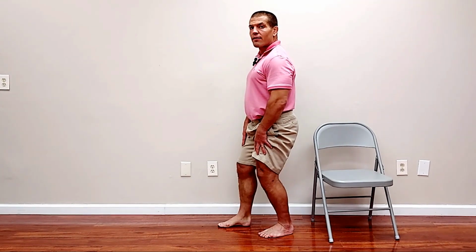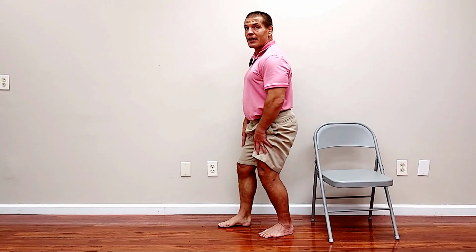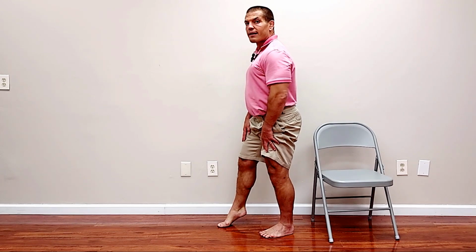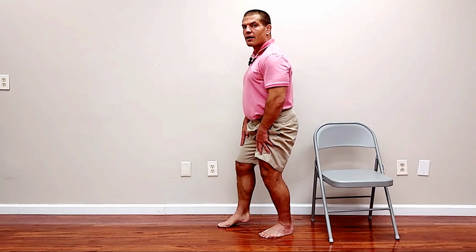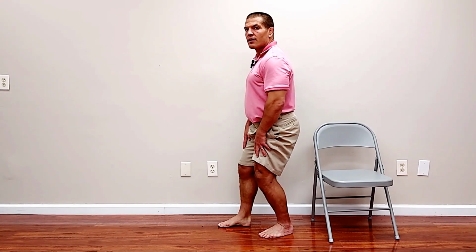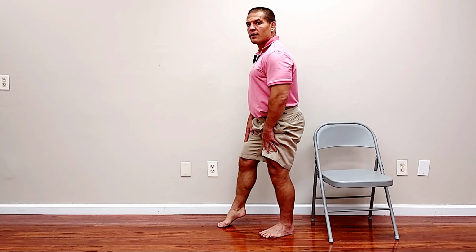And then just think about going from a slightly unlocked position to a locked position. Unlock, lock, unlock, lock. So that's an exercise to help with front to back knee stability.